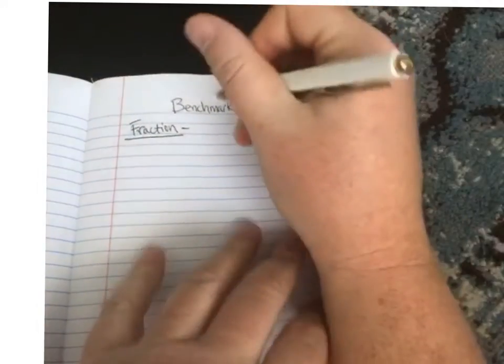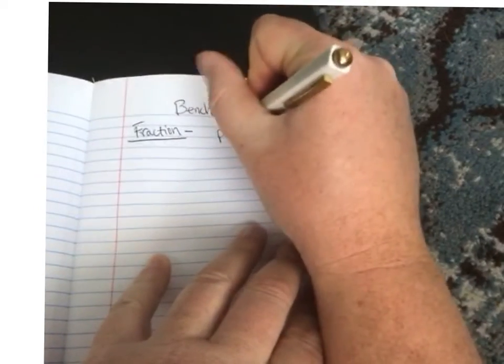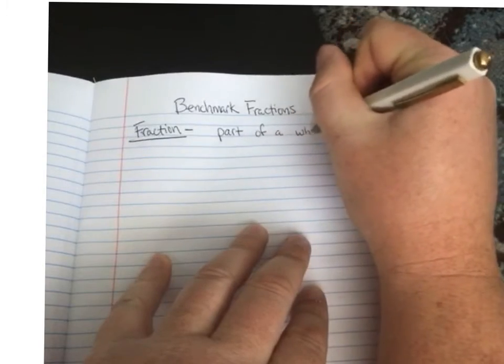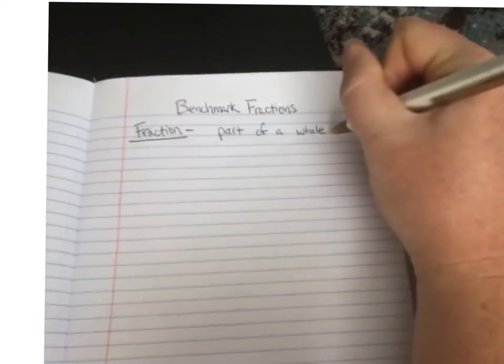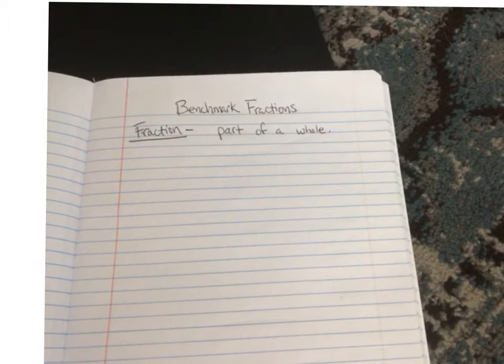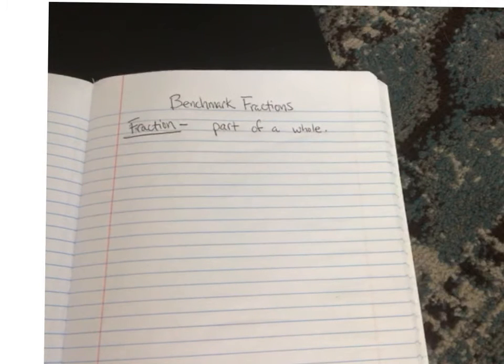So let's put part of a whole next to it. That's pretty basic. By fifth grade you should have been taught already that a fraction is a part, or a piece, of a whole number.